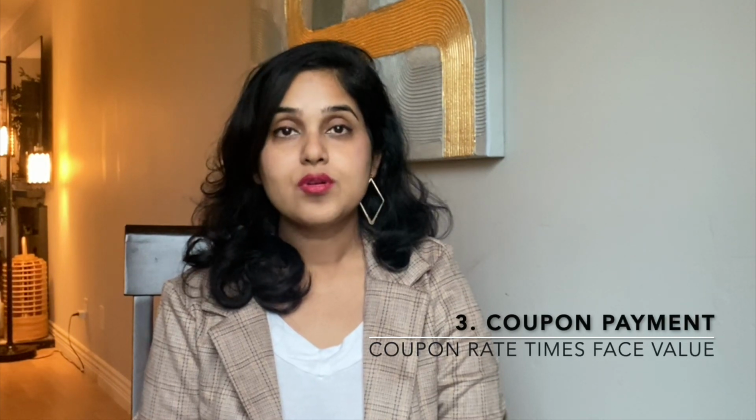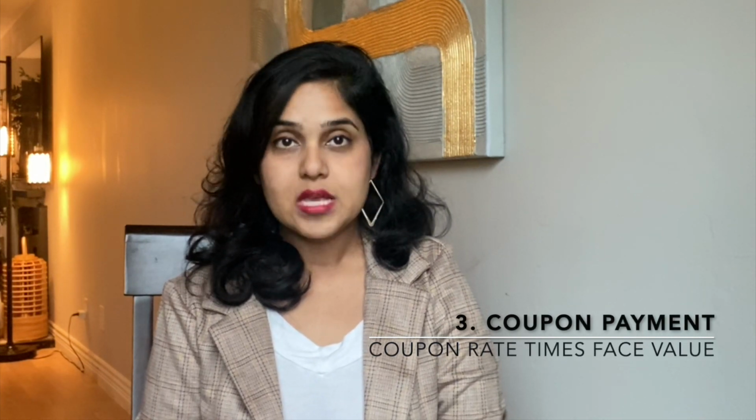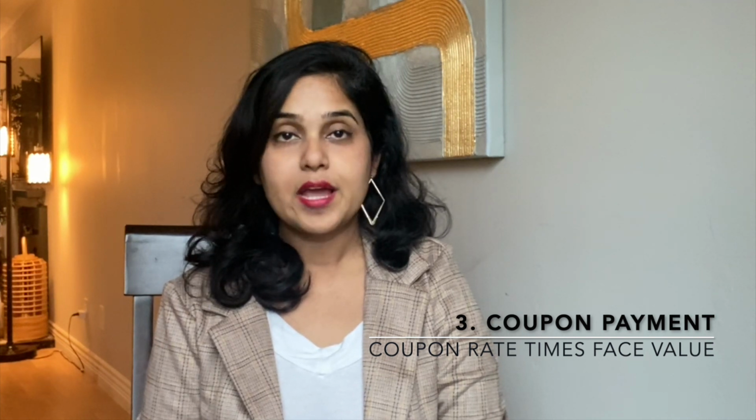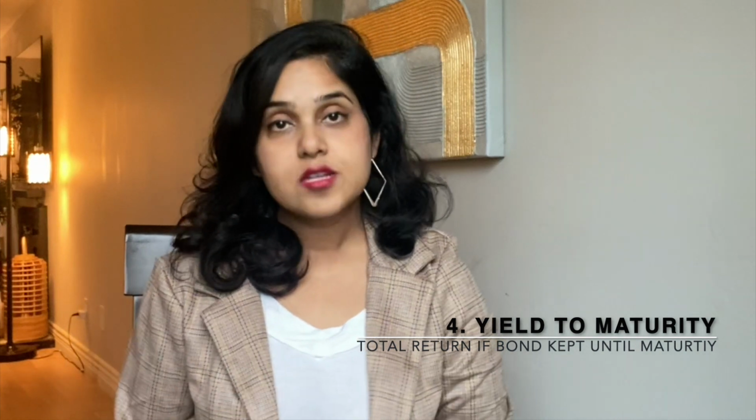Third is coupon payment. This is the amount of interest that the bond pays to the investor each year, calculated as the coupon rate multiplied by the face value. Next is yield to maturity. This is the total return that an investor can expect to earn if they hold the bond until maturity. It takes into account the bond's current market price, the coupon rate, and the time to maturity.